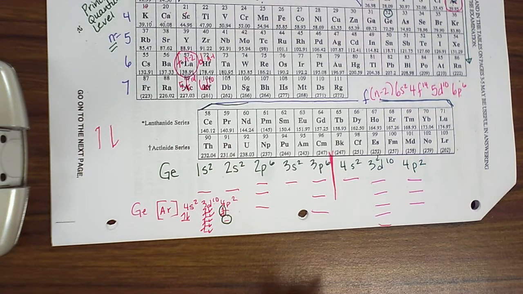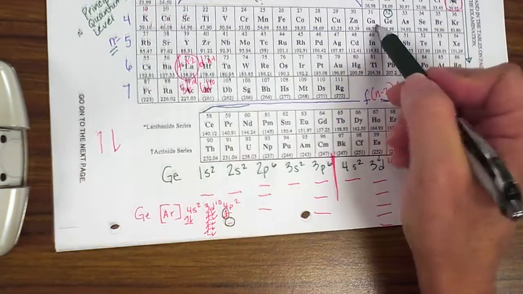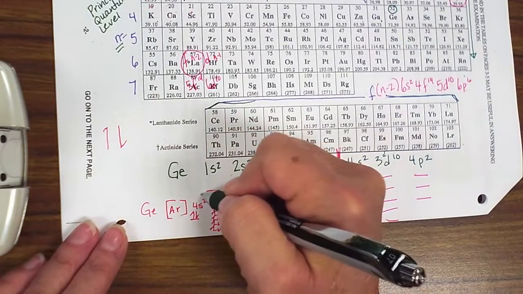Okay? Got it? And what are the outermost, the valence electrons that germanium has? What's the outermost energy level? 4. The outermost energy level that germanium has is 4.